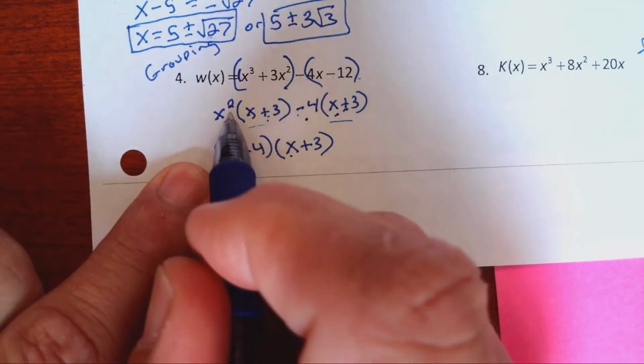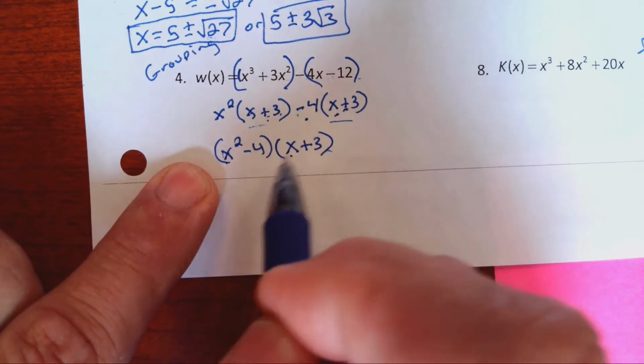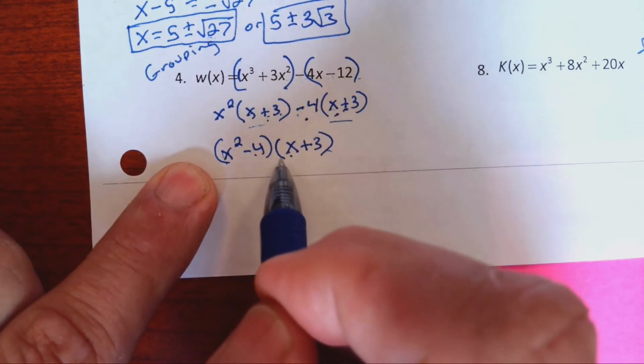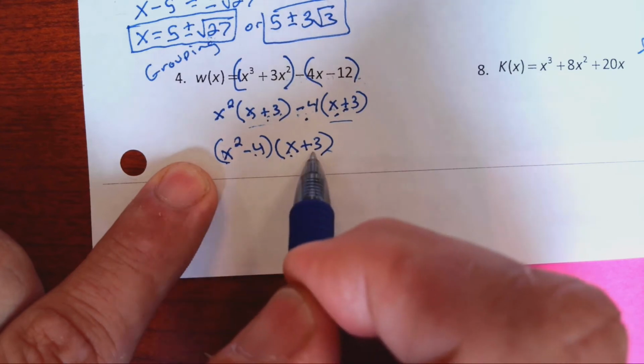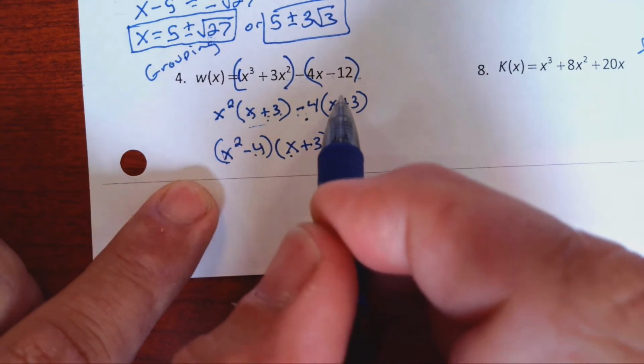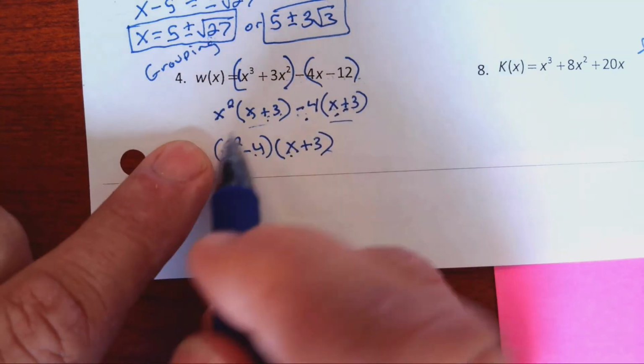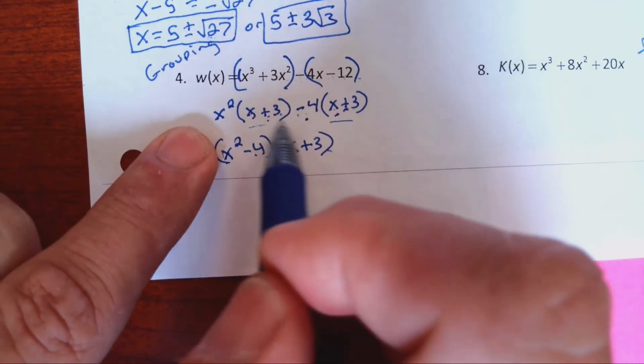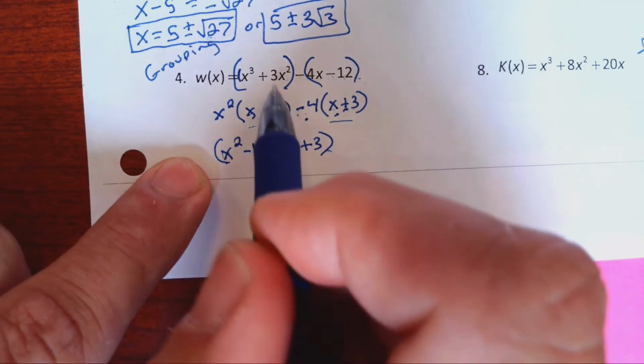x squared times x, x squared times 3, negative 4 times x, negative 4 times 3, and it gives you the 12. So it just undoes the foiling that would take these two to equal this.